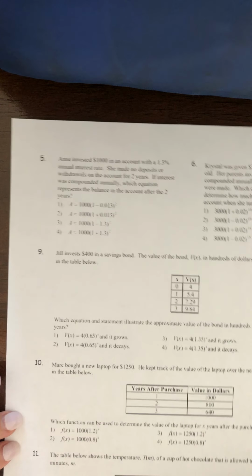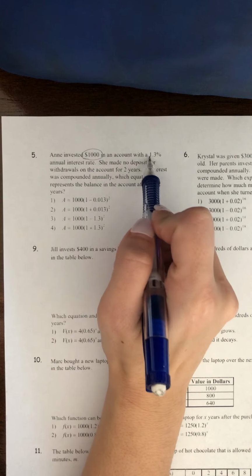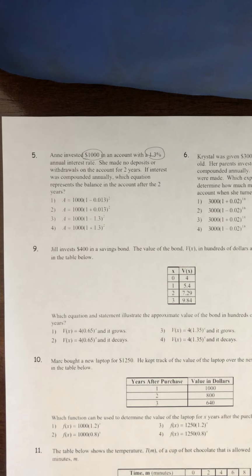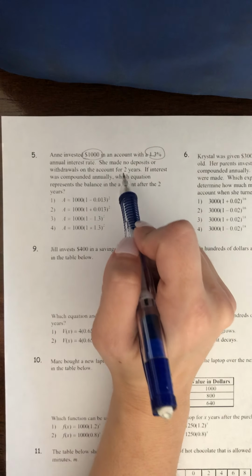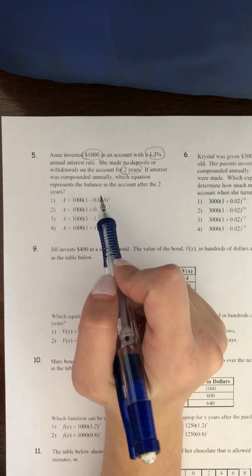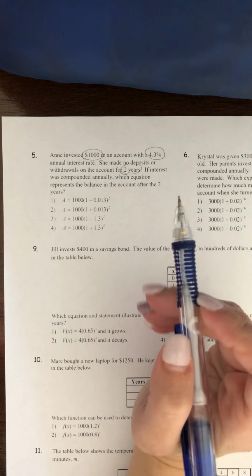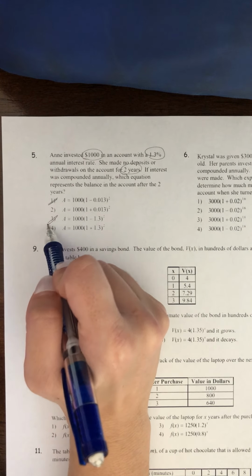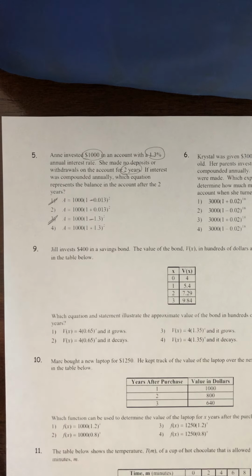So it says, Anne invested $1,000 into an account with a 1.3% annual interest rate. She made no deposits or withdrawals for 2 years. If the interest was compounded annually, which equation represents the balance in the account after 2 years? So what's nice about these multiple choice problems is you can narrow out ones that don't make sense. So first of all, when we're talking about money in a savings account, we said the value goes up. So I'm going to cross out choice 1 and 3 because they're both minus signs.